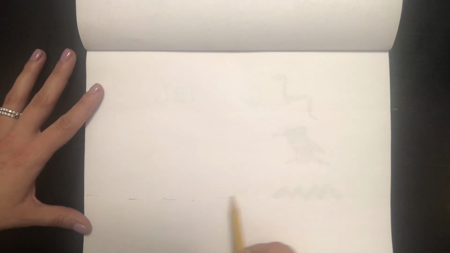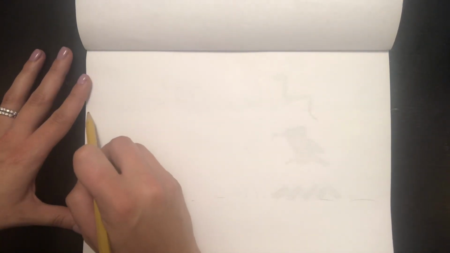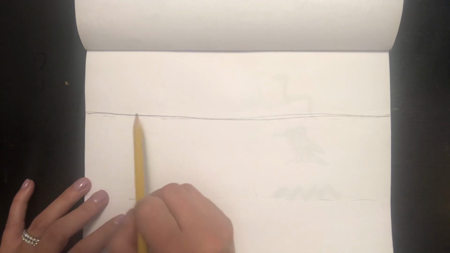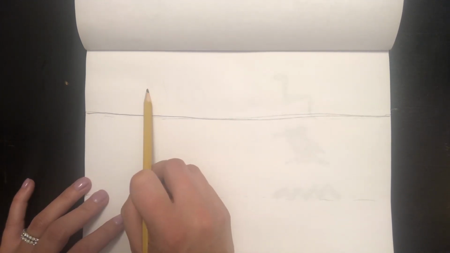So let's talk about, and move to a new piece of paper, how we can make this work in our sketchbook if we're doing a drawing. So Miss Rayborn is going to draw really kind of lightly for myself a foreground and a middle ground line. Now this one we said way back here would be my horizon line. That's where the ground and the sky touch each other.